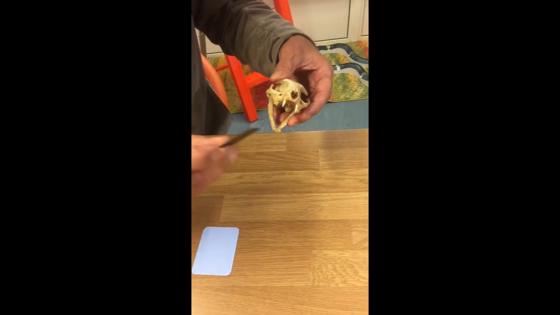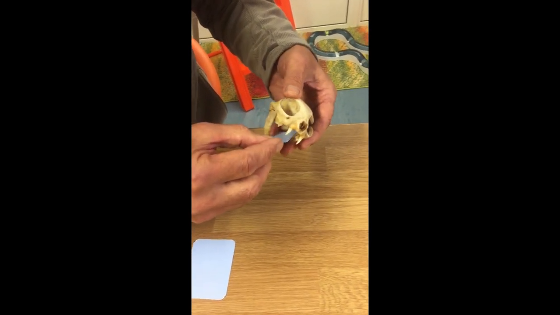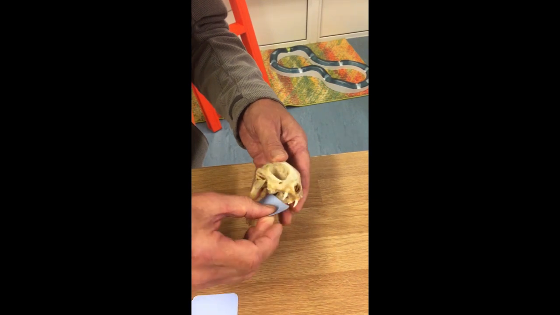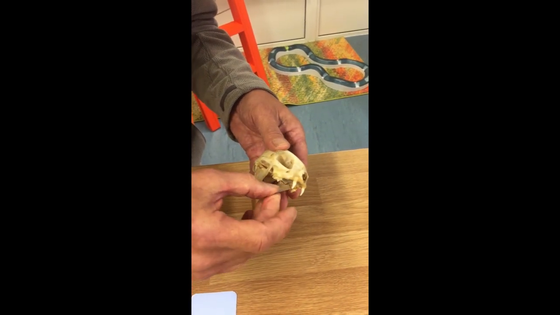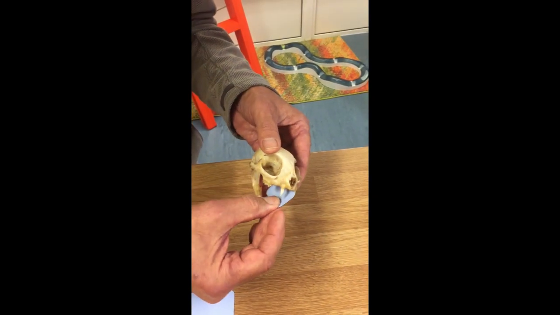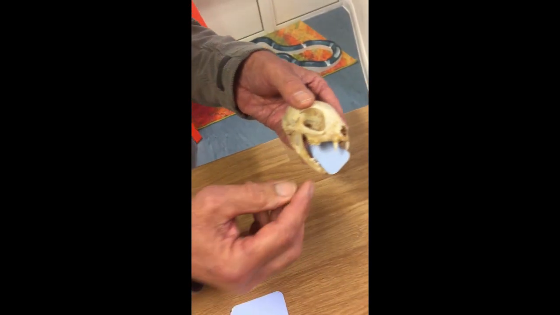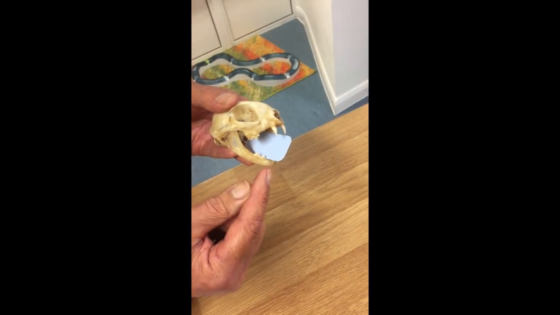So here we tuck this as tight as it'll go on the far side of the mouth, so held in by the carnassial tooth and the canine. On this side it's held by the non-existent canine which has disappeared.